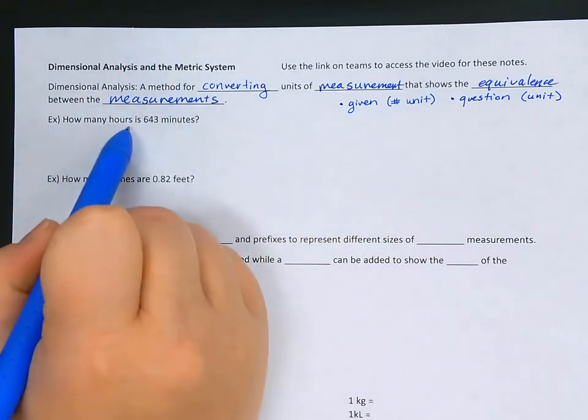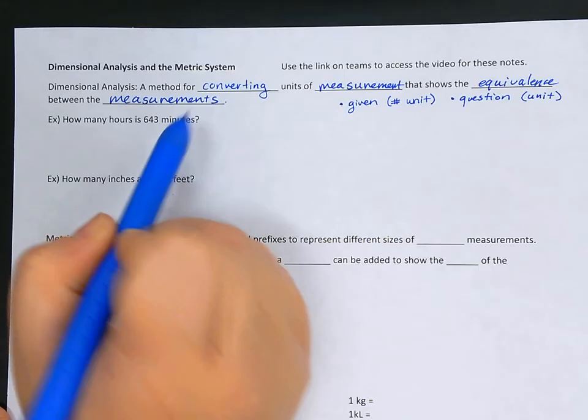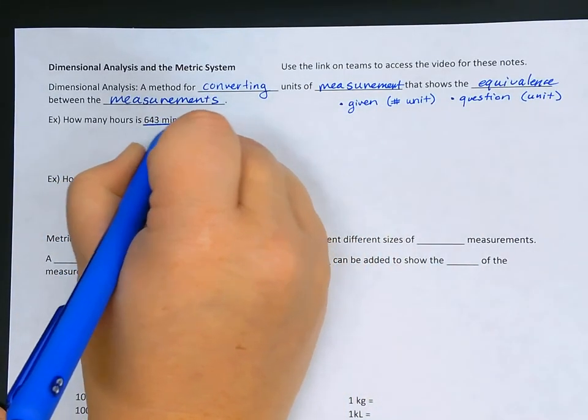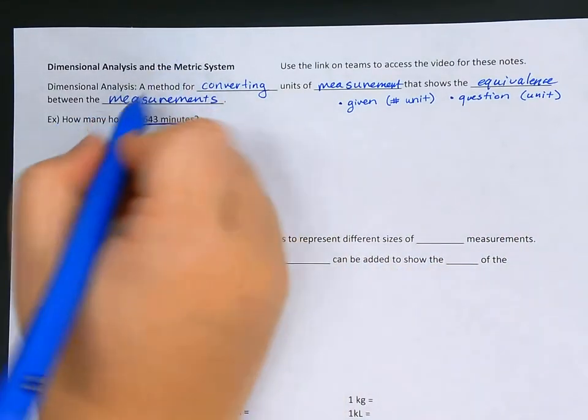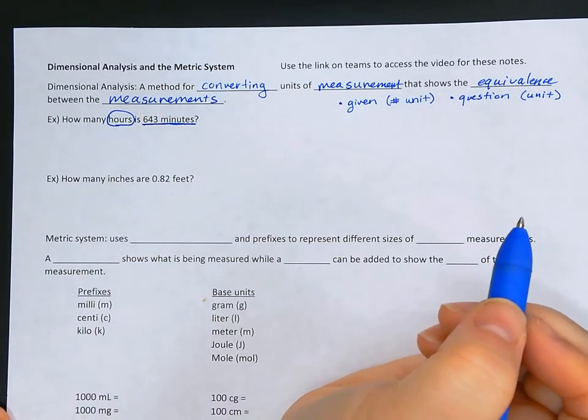So, how many hours is 643 minutes? What I like to do is, when I find my given, that's my amount with my units, I'm going to go ahead and underline that so I can identify it. And then I always circle what I'm looking for, what my question is asking. This one's asking for hours.